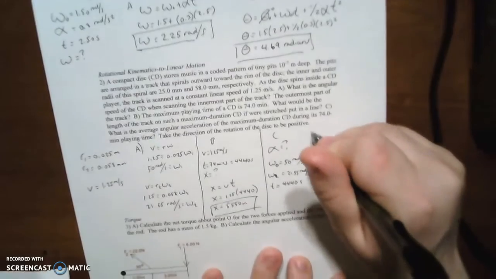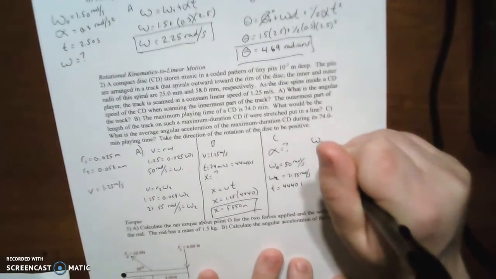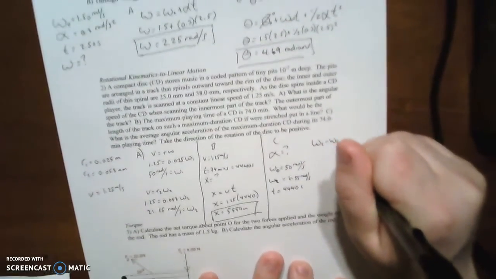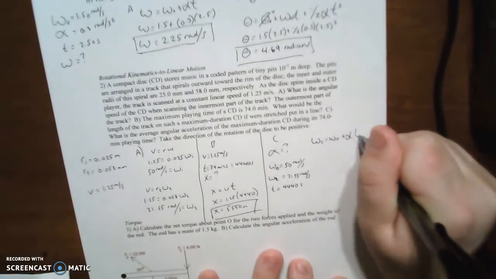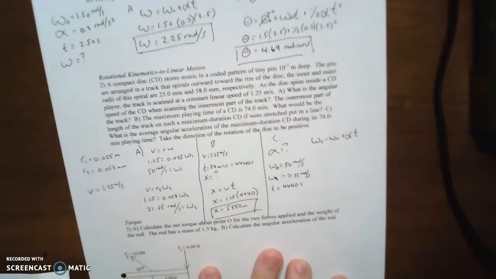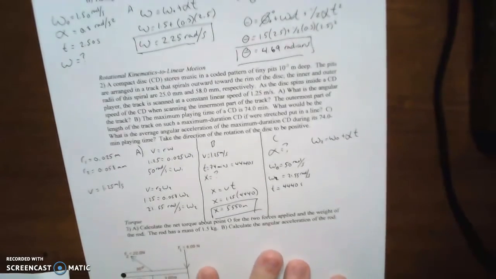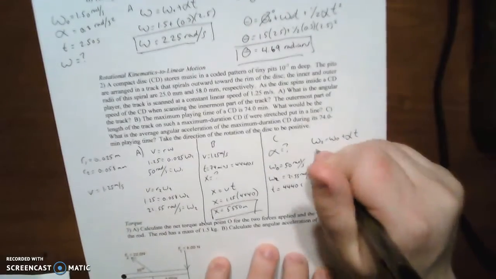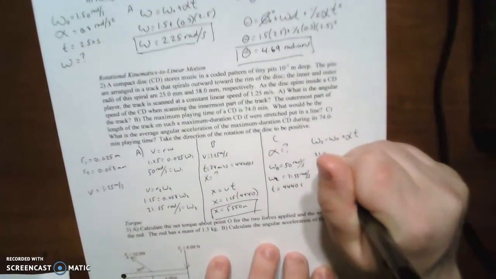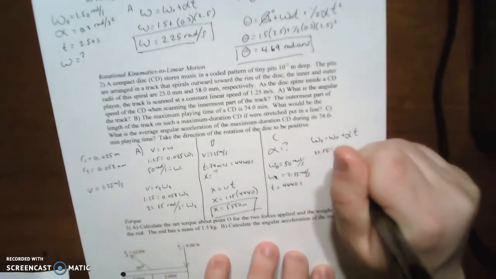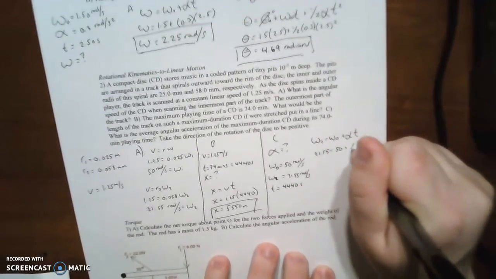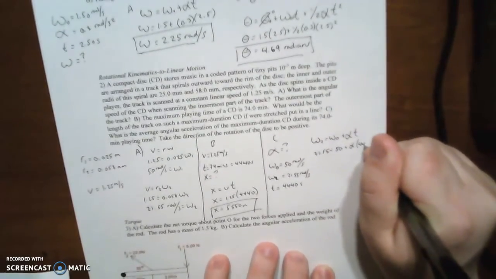Plugging things in here, we have omega 2 equals omega naught plus alpha t. And looking at our angular speeds, we can tell this alpha should be negative because this thing should be slowing down. So if I plug things in here, we have 21.55 equals 50 plus alpha times 4,440.